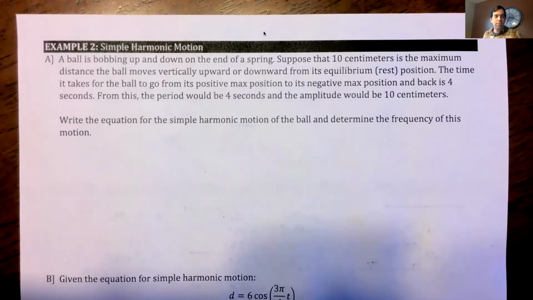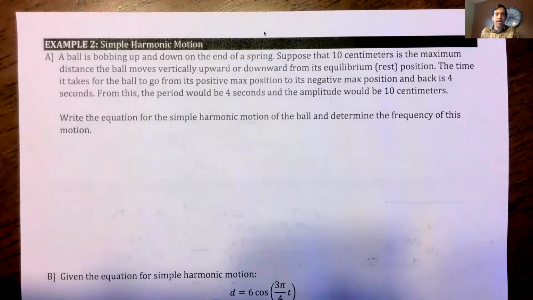So let's try to apply this. A ball is bobbing up and down on the end of a spring. Suppose that 10 centimeters is the maximum distance the ball moves vertically upward or downward from its equilibrium or rest position. The time it takes for the ball to go from its positive max position to its negative maximum position and back is 4 seconds. From this, the period would be 4 seconds and the amplitude would be 10 centimeters. Write the equation for the simple harmonic motion of the ball and determine the frequency of this motion.